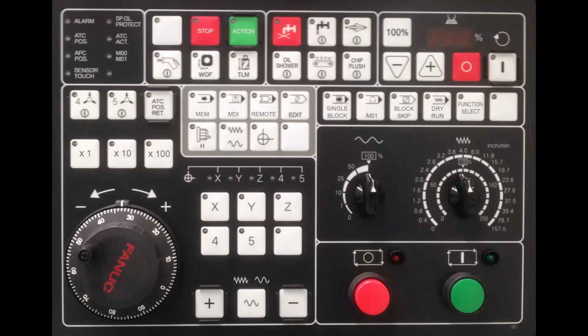Here's an example of a 5-axis machining center operator panel. Here are the mode selection keys. The H is for hand wheel. Here are the program control buttons. Here are the axis jog buttons and increment buttons. Here is cycle stop and cycle start, but in this case they have labeled cycle start appropriately as action. There are several machine feature buttons up here. Here is the control on and off buttons, and here is the hand wheel.